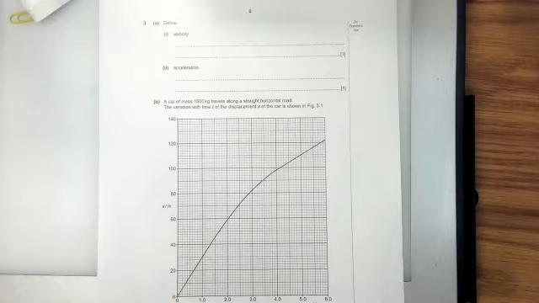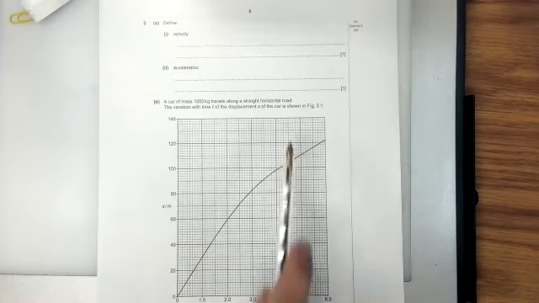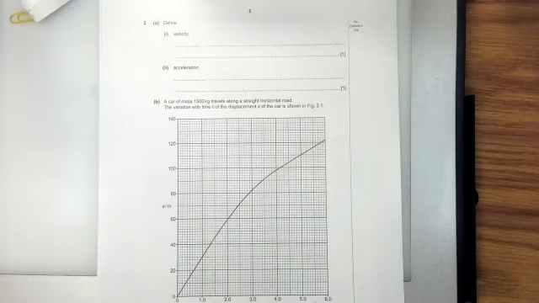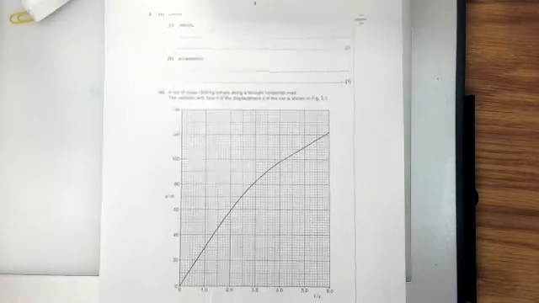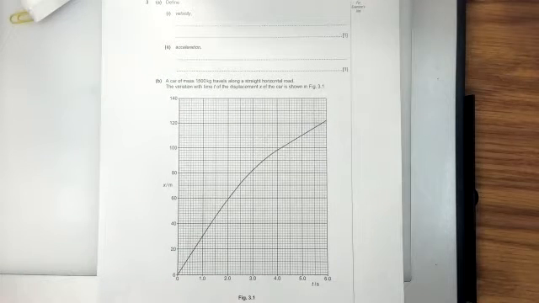Now it tells us a car of mass 1,500 kilograms travels along a straight horizontal road. So it's one-dimensional motion, right? Just looking at the horizontal dimension. The variation with time t of the displacement x of the car is shown in figure 3.1. And that's it. There's no question. That's a nice little setup there. Awesome.